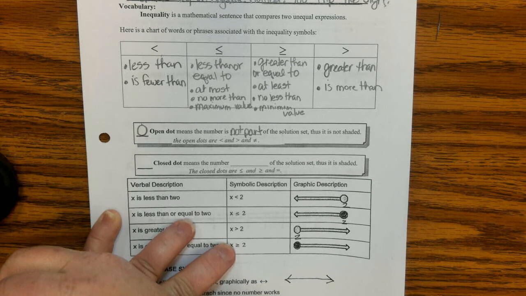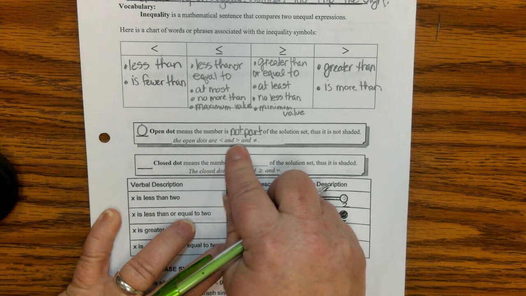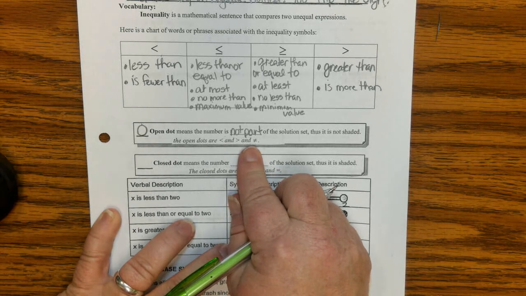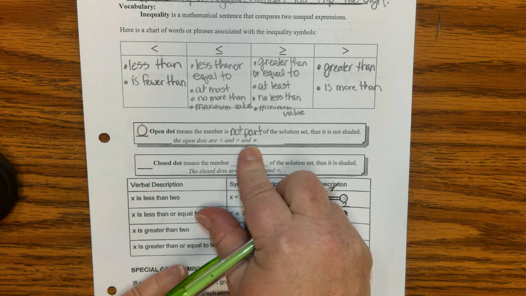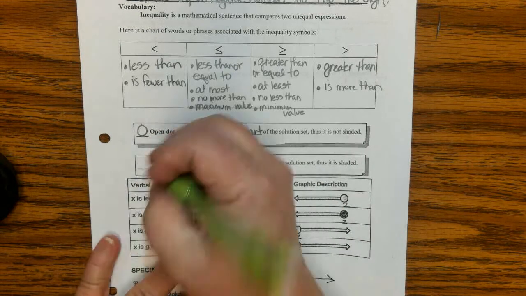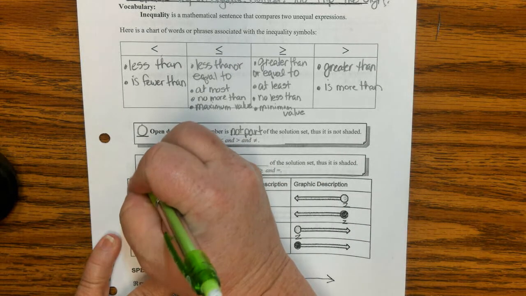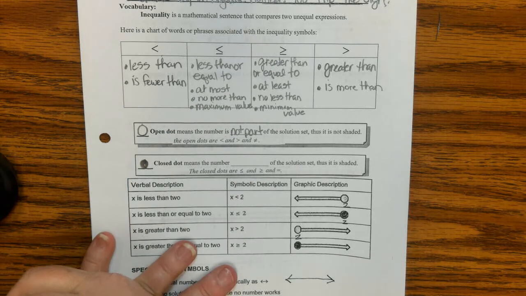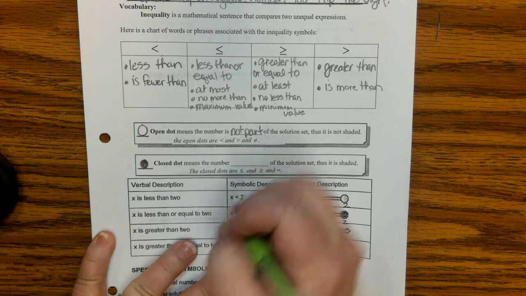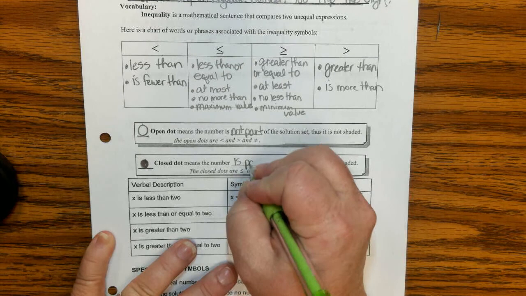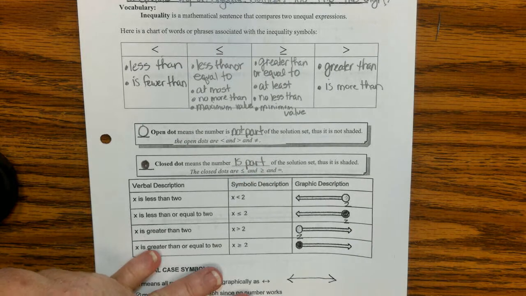Thus, it is not shaded. The open dots are for less than, greater than, or not equal to. That's when you would use an open symbol. A filled in closed symbol or dot means the number is part of the solution set, thus it is shaded.